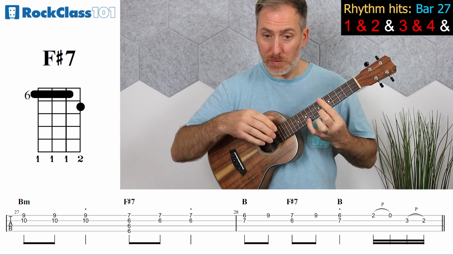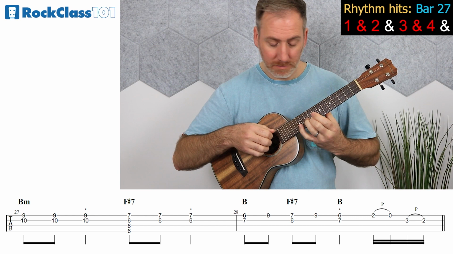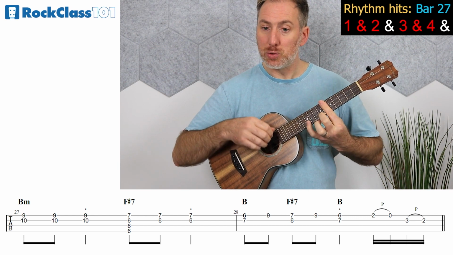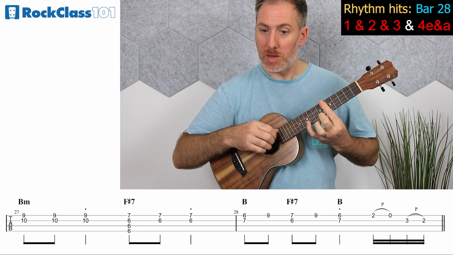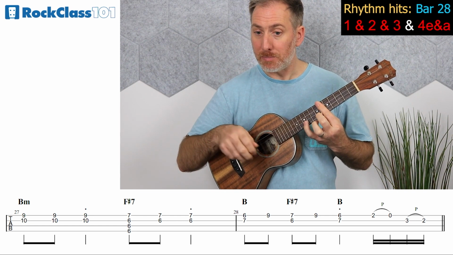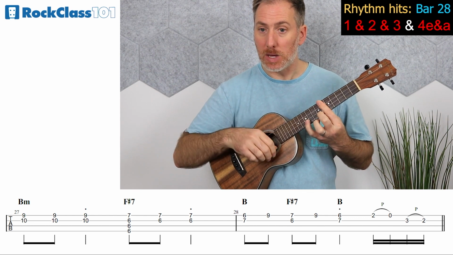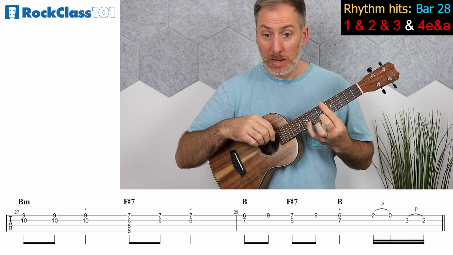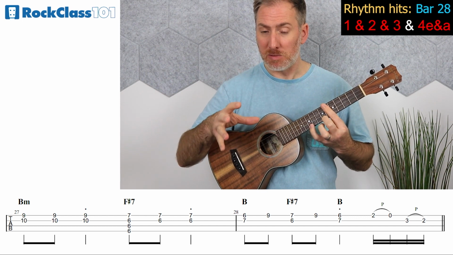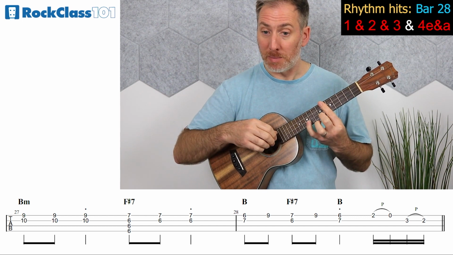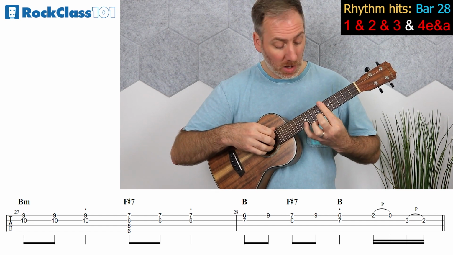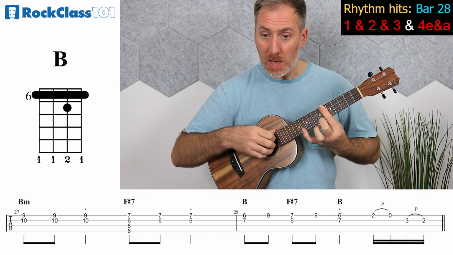Okay, so with the first part of that measure, nice. And then into measure 28, we're going to play the rhythm 1 and 2 and 3, 4 E and A. So rhythmically, this is the same as measure 24. In fact, these 4 measures we've just looked at follow the same rhythmic pattern as the previous 4 measures, just different notes obviously.